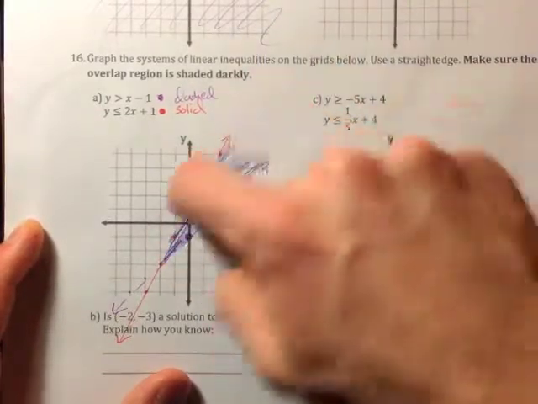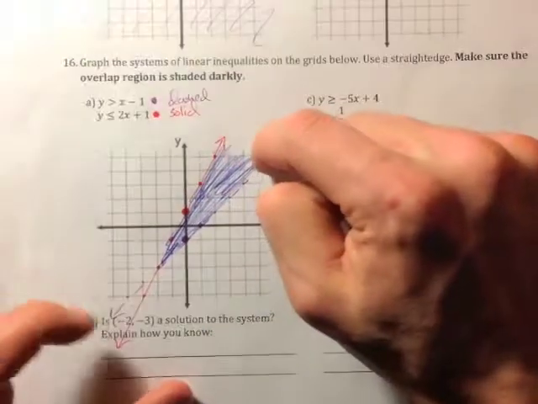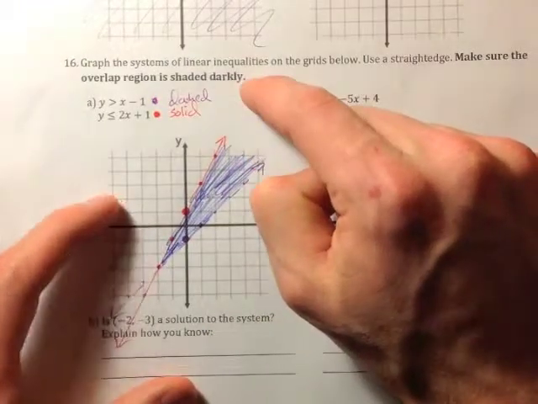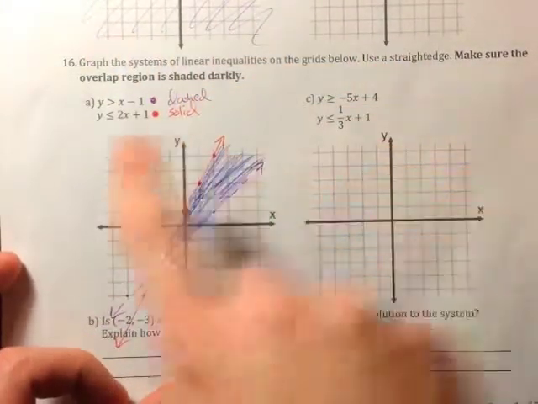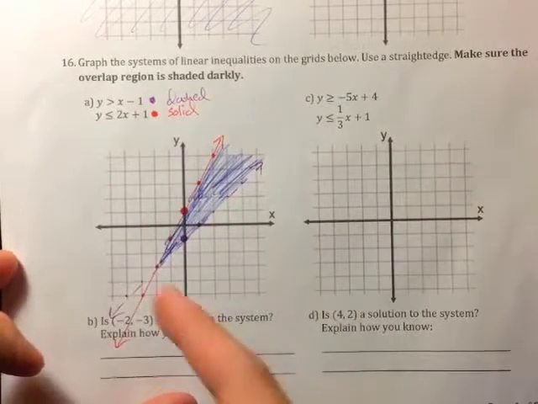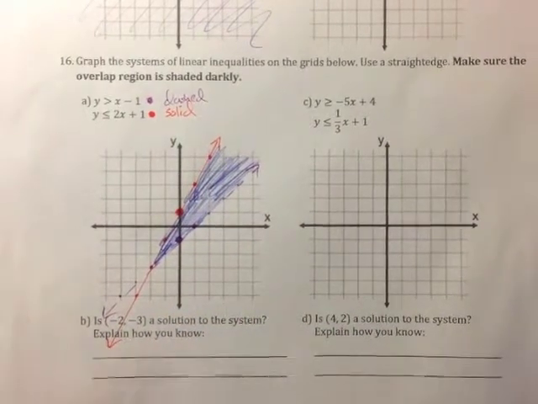This region right here is the only possibility out of these 4 that is above the purple line and below the red line. Okay? So this is just the cleanest way to graph a system of inequalities.